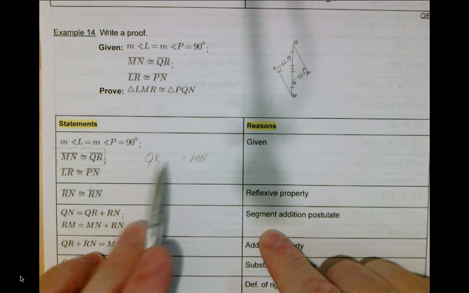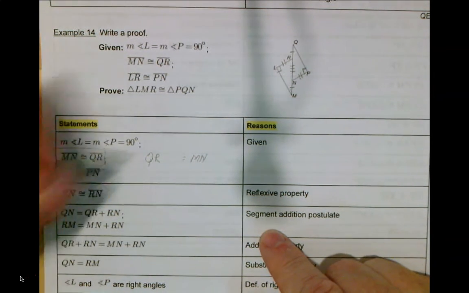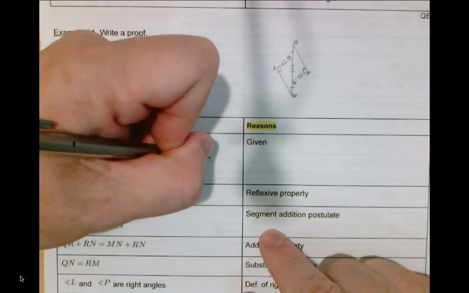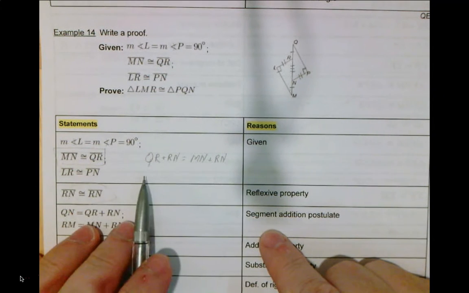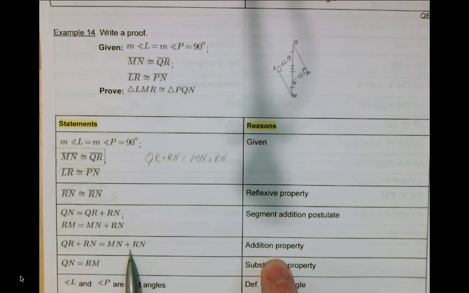And I'm going to add RN to the QR and the MN. I'm adding equal things to the left and to the right hand side. So if I add an RN to the left, and if I add an RN to the right, I've kept the equation balanced. I get this new statement, and the reason that I can do that is the addition property of equality. Now, QR plus RN is equal to QN, so I can substitute. Instead of writing QR plus RN, I can write QN. Instead of writing MN plus RN, I can write RM.